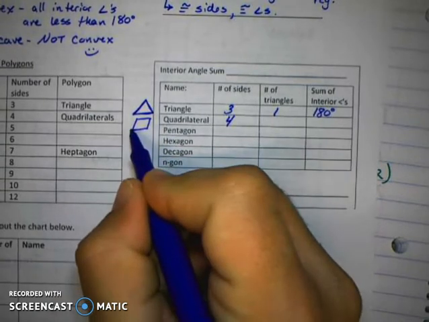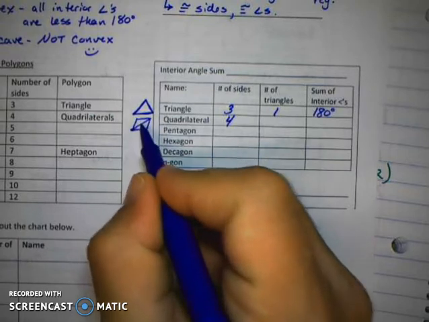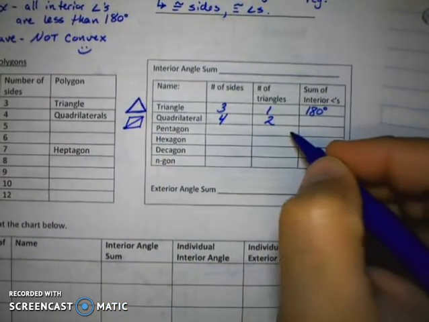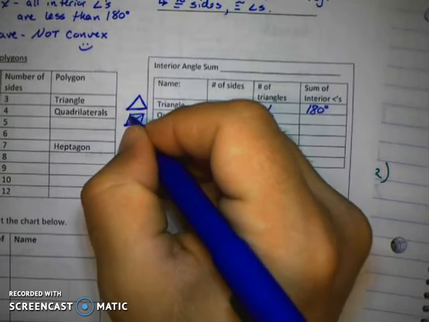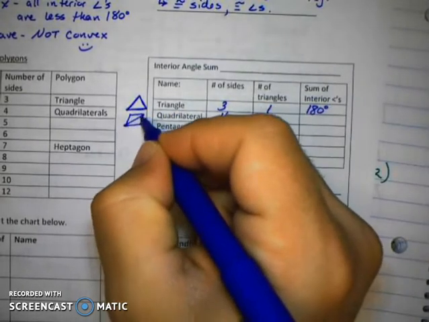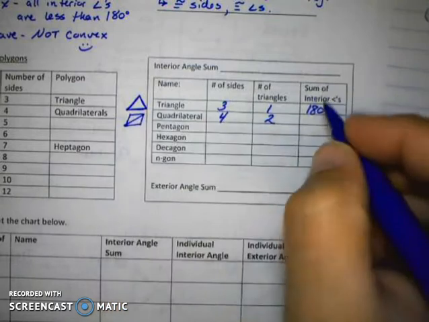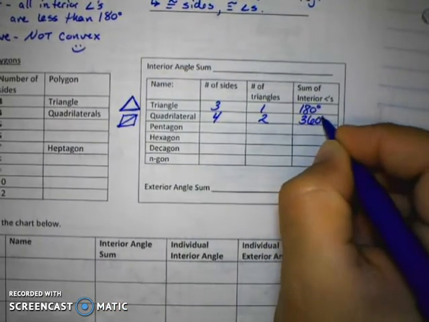and I draw all the diagonals from one vertex, that creates 2 triangles. Well, the sum of the angles in this triangle is 180. The sum of the angles in this triangle is 180. If I add those together, I get 360.